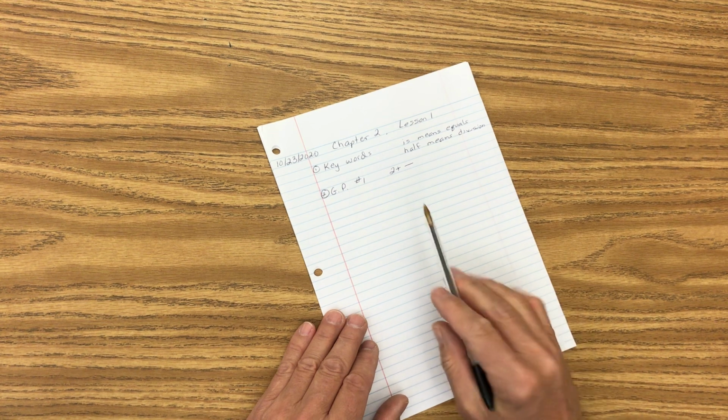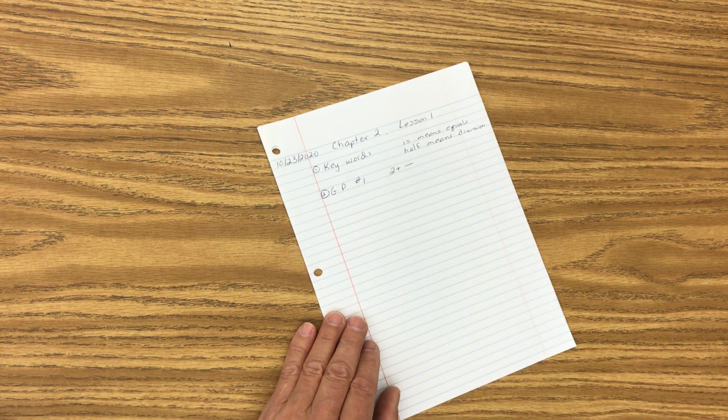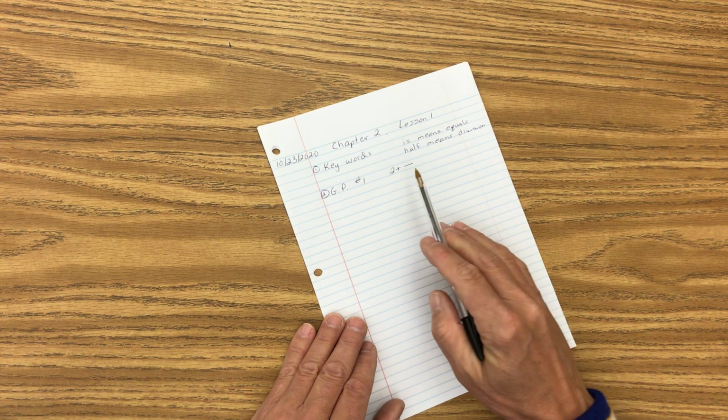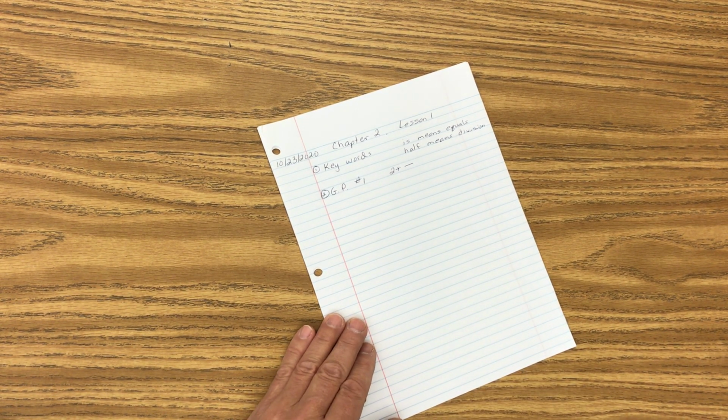It's just easier to work with than the slanted one, and we're not going to use the division symbol. We can, but it's going to get more complicated for us. I think the easiest one is this horizontal fraction bar. So it says 2 plus the quotient. That means the answer to divide, so two things have to have been divided.